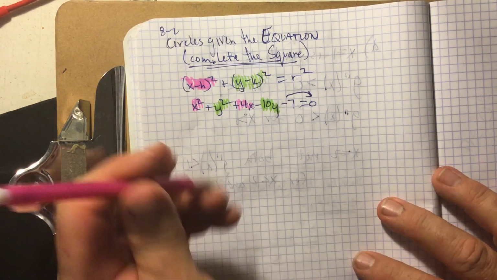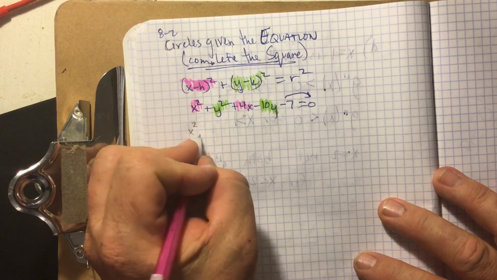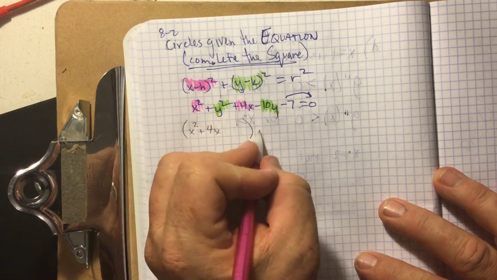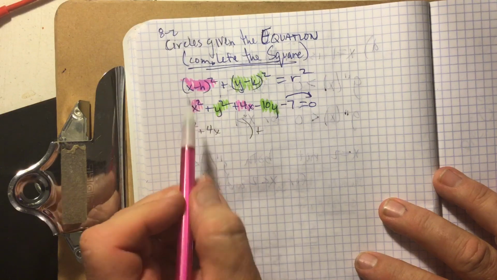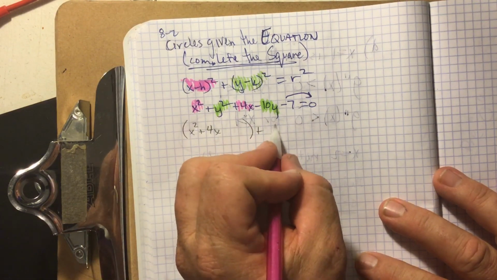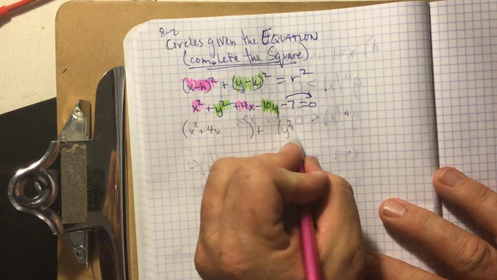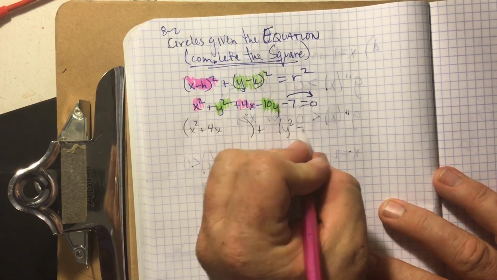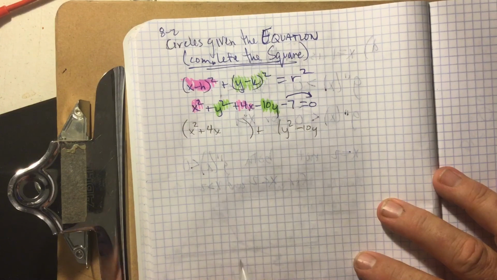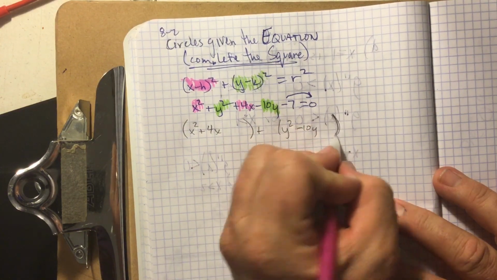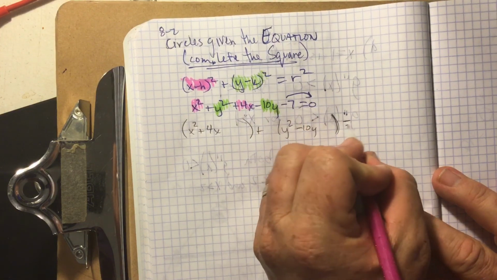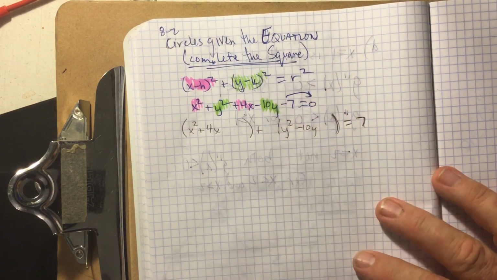I'm going to say x squared plus 4x, in parentheses, and y squared minus 10y, in parentheses, and I'm going to move the 7 over, and we've got that so far.